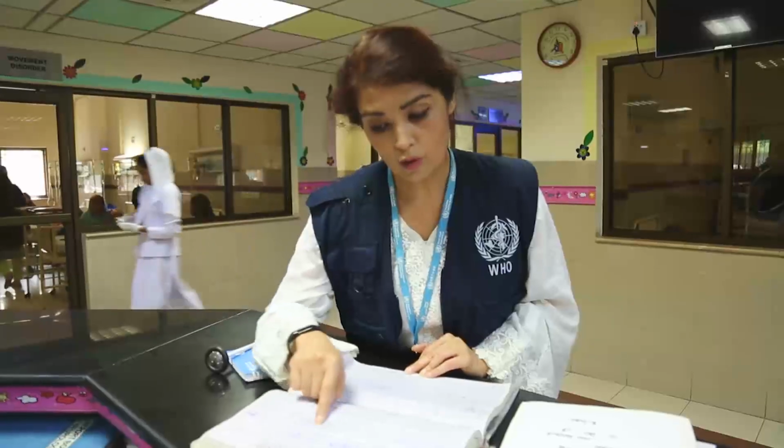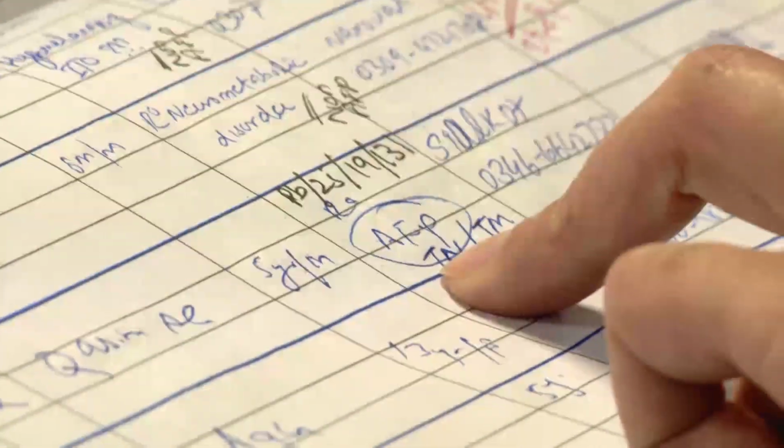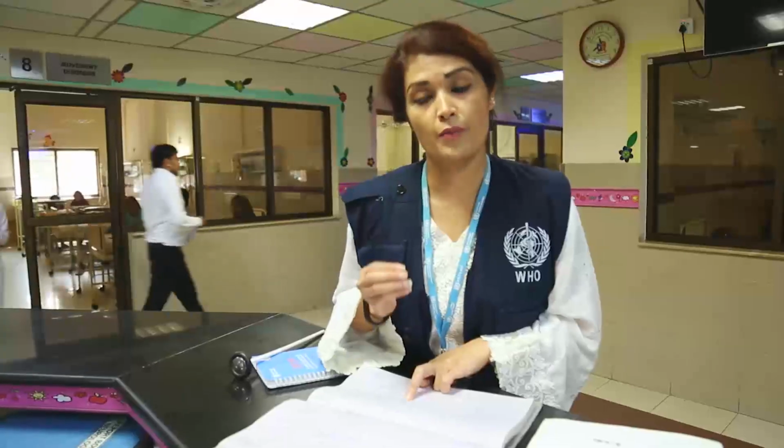Meningitis, rule out GBS, is a definite AFP. This is traumatic neuritis, it's an AFP. When we are looking for acute flaccid paralysis cases, GBS, Guillain-Barré syndrome, and traumatic neuritis are the two major diagnoses which we cannot neglect, although there are almost 100 diagnoses which fall into this definition.